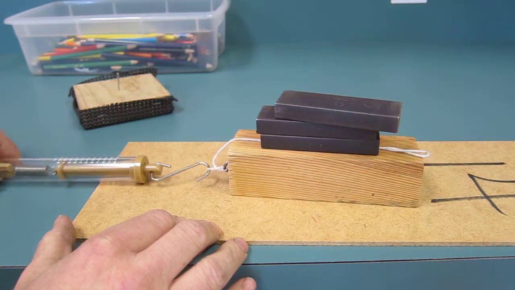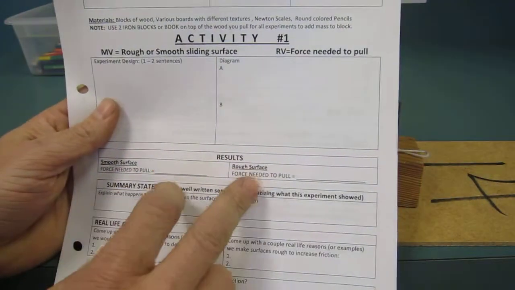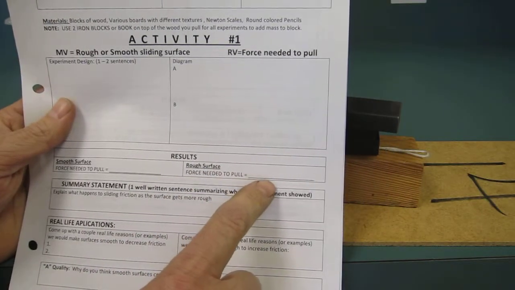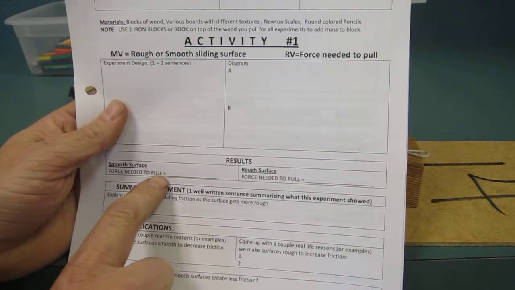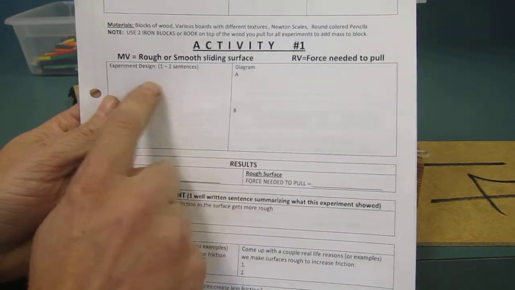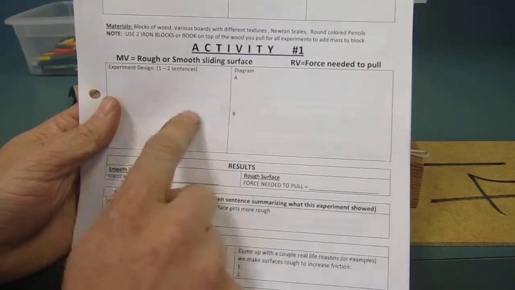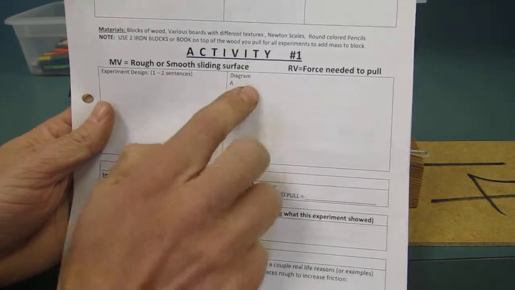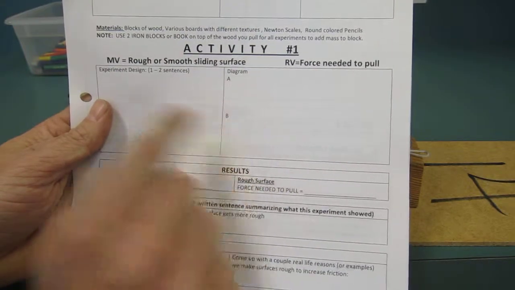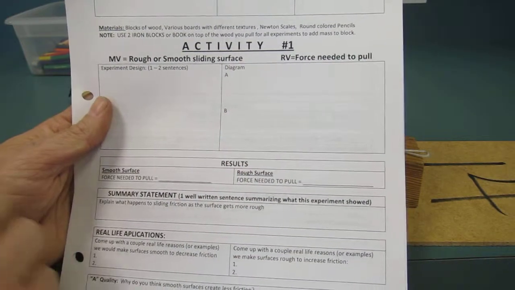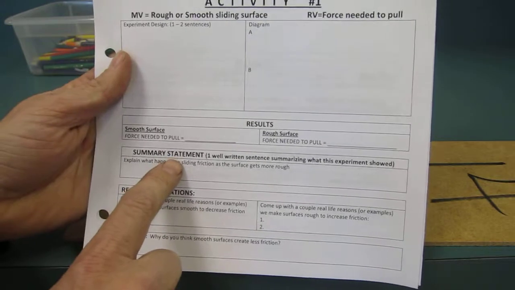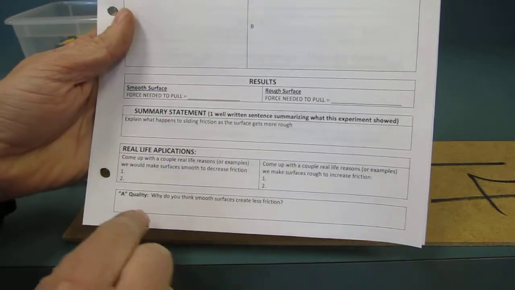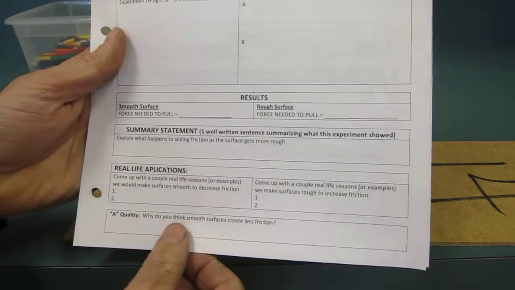And it looks like 1 newton. So down here, I reversed those. The rough surface was 1.8 newtons, and the smooth surface 1.0 newtons. Here you would draw or explain the setup that you just saw. Here you would draw my 2 experiments, one for the rough side, one for the smooth side. Okay. And then I'll let you do the summary statement on your own, the real life applications, and then the A quality work block.